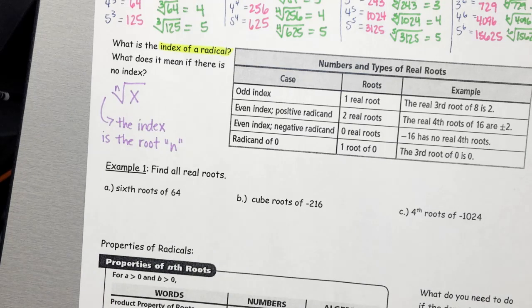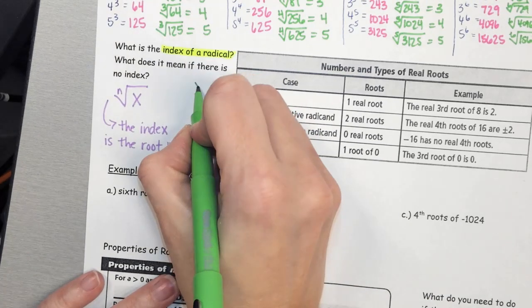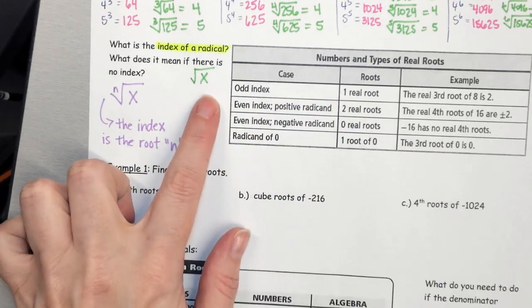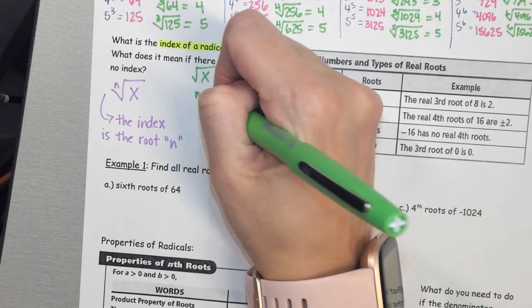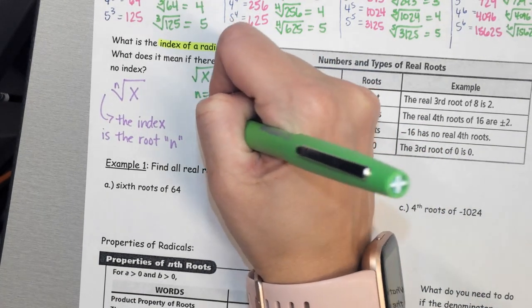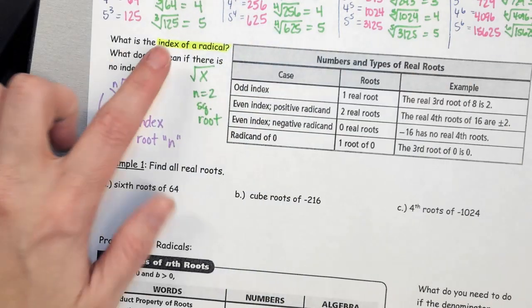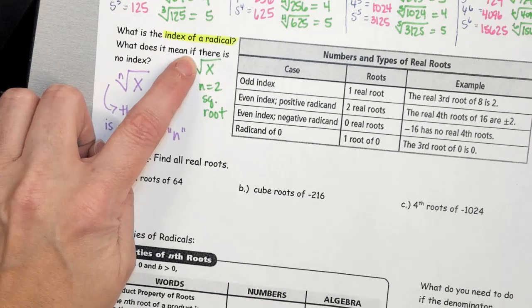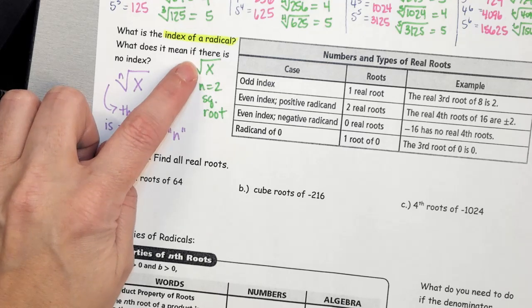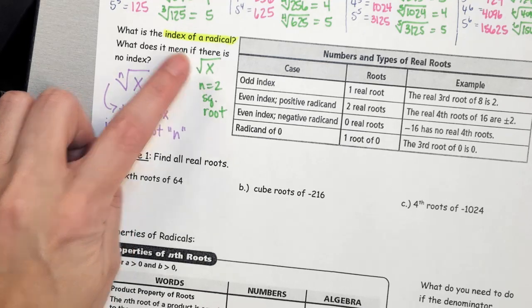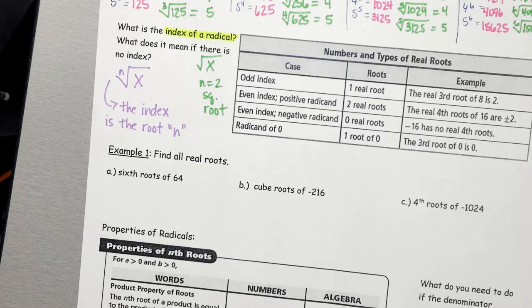It says, what does it mean if there's no index? Really what that means is, what if you can't see the index? So if it's like this, what's your index number there? 2 because it's the what? It's the square root, okay? So what we're not going to do is we're not going to start writing the 2's there now, okay? That is not a thing. So the square root is going to look the exact same. Just know if you don't see a number that it's going to be 2.